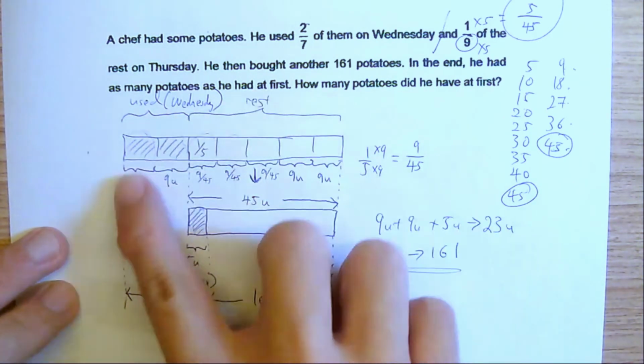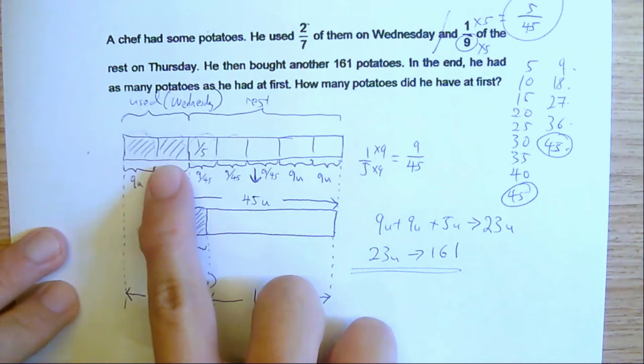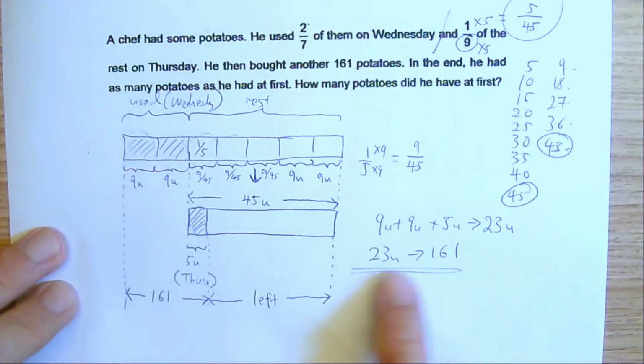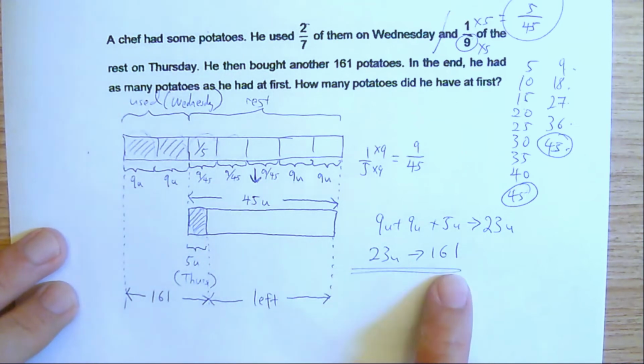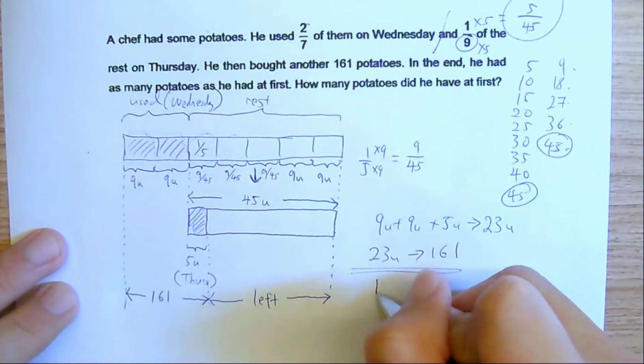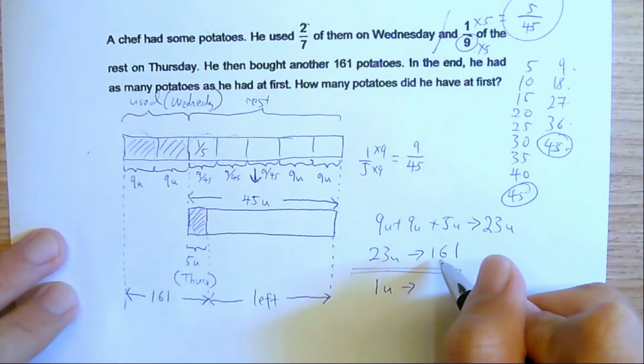So why do we want to draw the model? It's actually to find out this sentence. I want to find out how many units is equal to how many items. With this, I can just find 1U. Okay, 161 divided by 23.